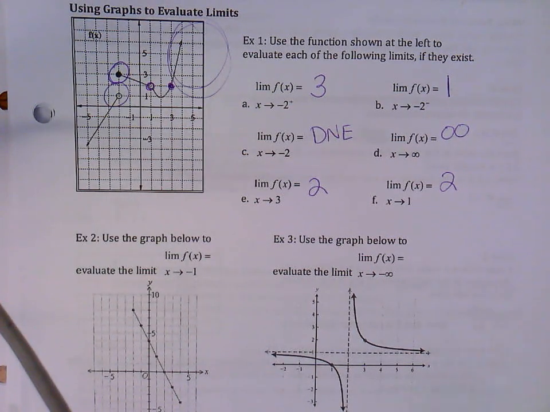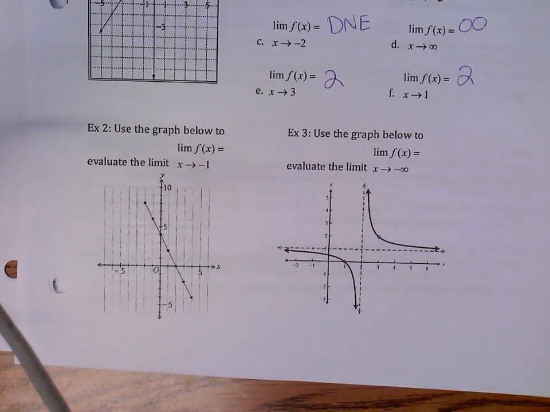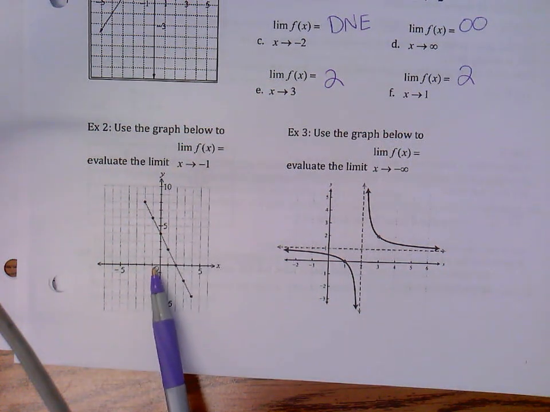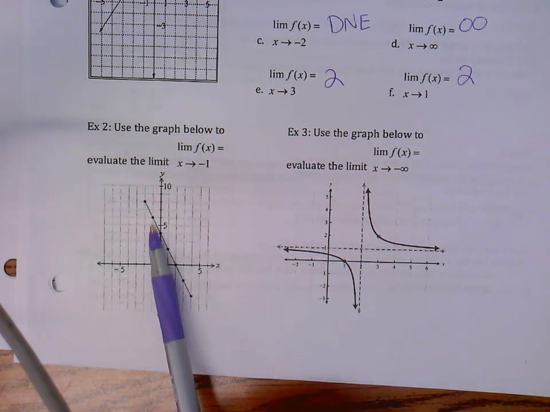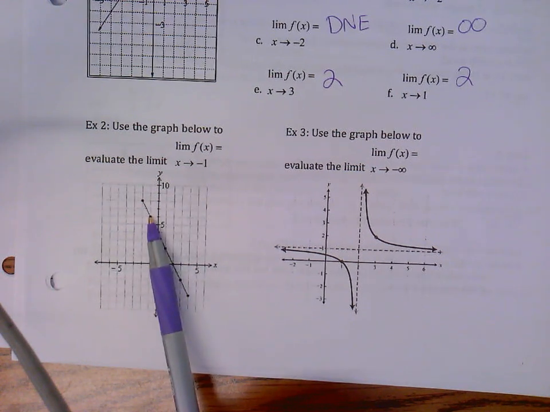All right, I'd like you to try to answer the two examples down below. See if you can evaluate those two limits just using the graph. All right, so when x is at -1, if I'm at -1 on the x-axis, what y value does that correspond to? Looks like it corresponds to +6.